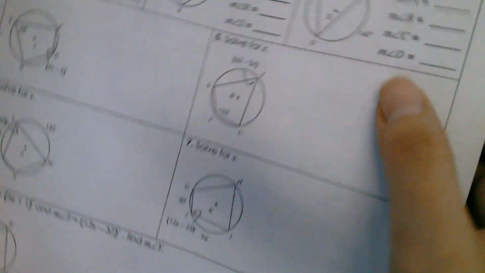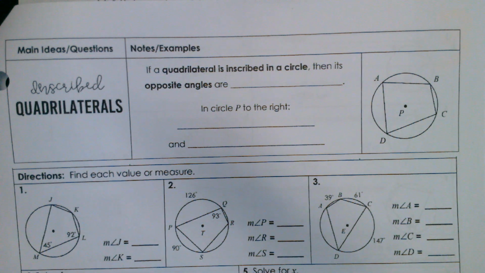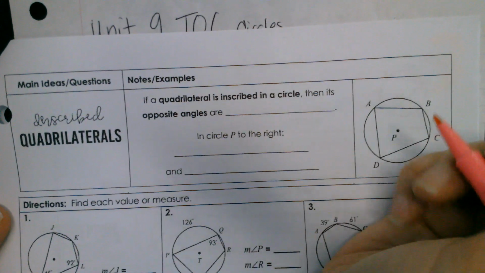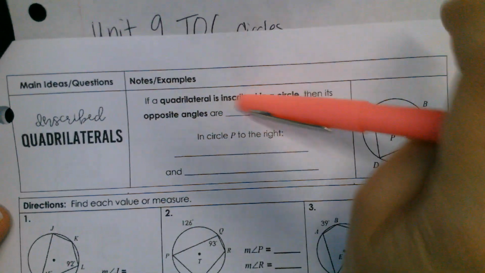So we're going to ignore the back real quick and we're going to go to inscribed quadrilaterals. If a quadrilateral is inscribed in the circle, then its opposite angles have a relationship.